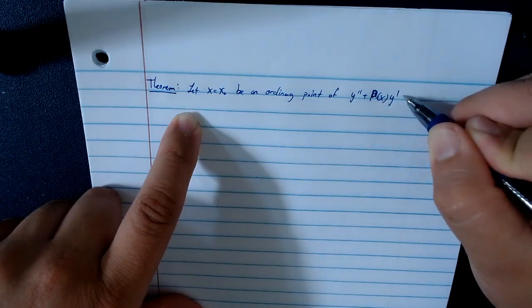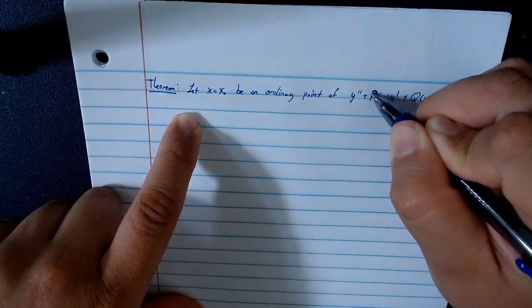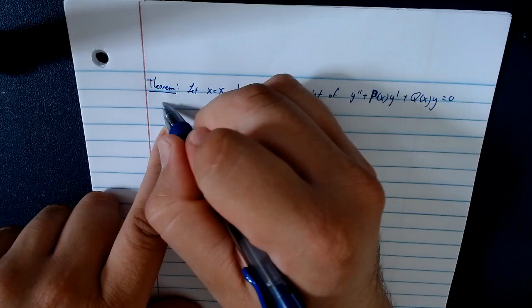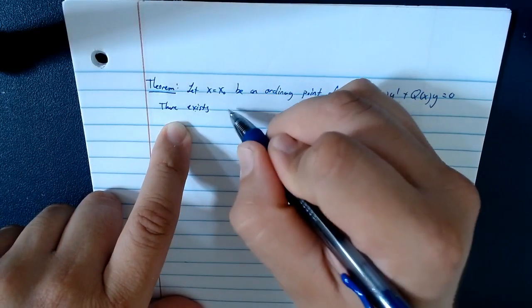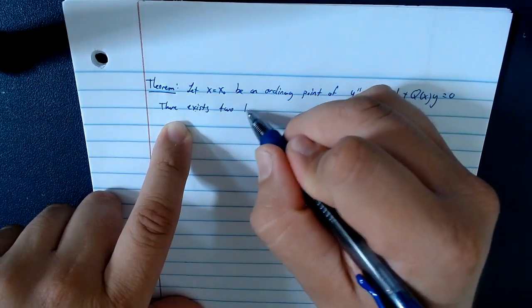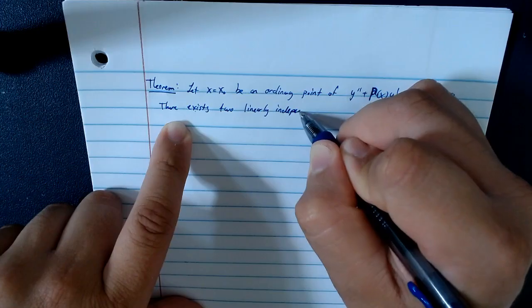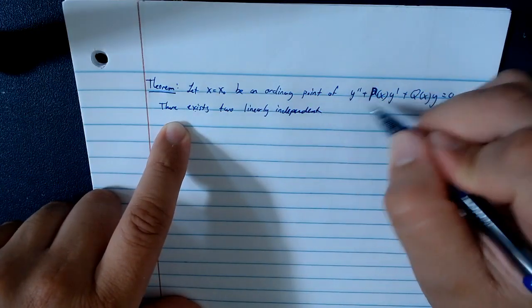P(x)y prime plus q(x)y equals 0. Okay, so let's have an ordinary point of this kind of equation. Then there exist two linearly independent solutions to this ODE.